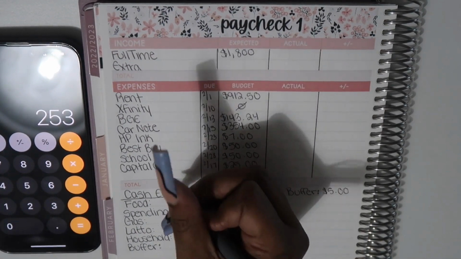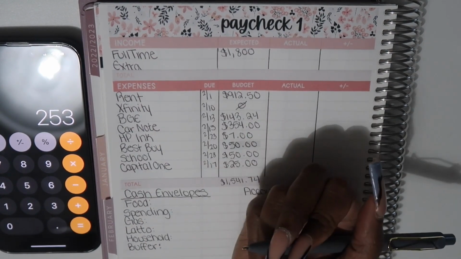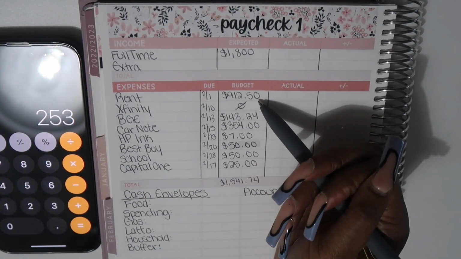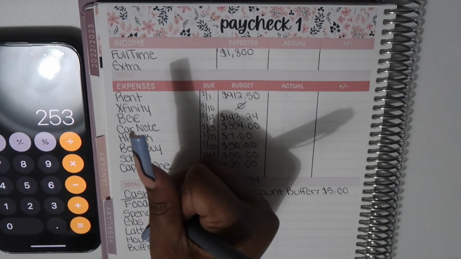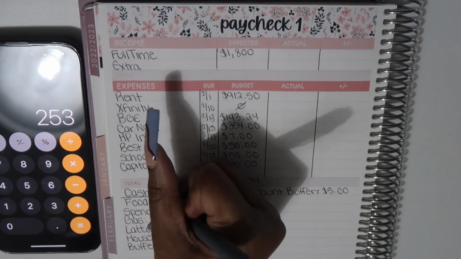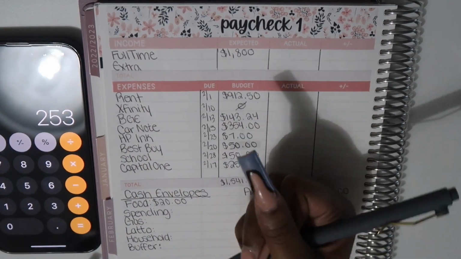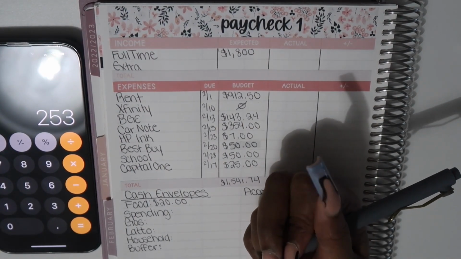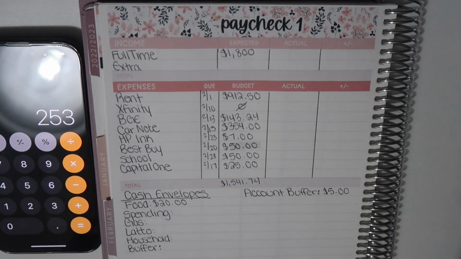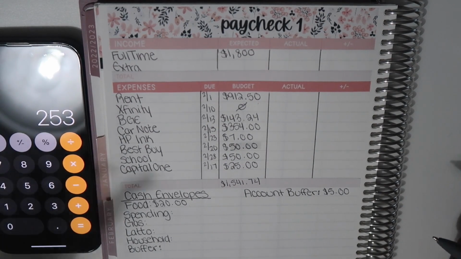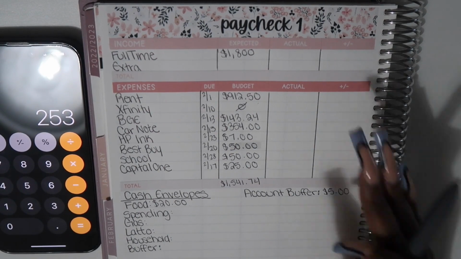In my sinking funds, since I didn't do Xfinity, I'm going to bump this up to $20 versus what I have written over here, because clearly $10 is not getting us through 2 weeks. Now it counteracts because I do get paid weekly for my part-time job, but I try to pretend like I don't have that money so I can use it solely for whatever I want.